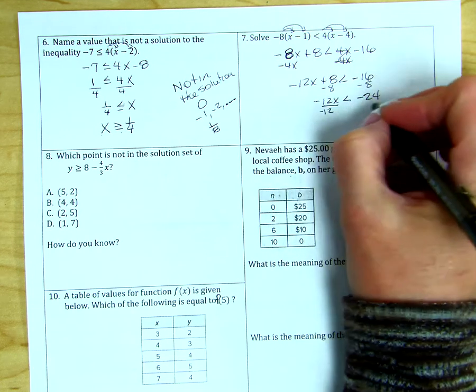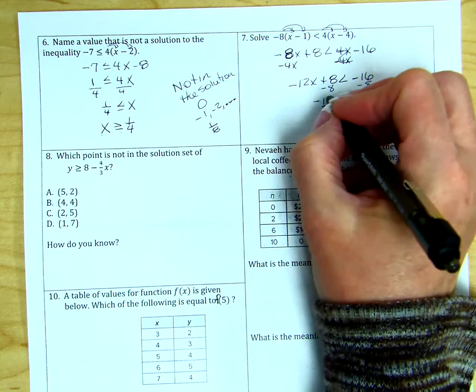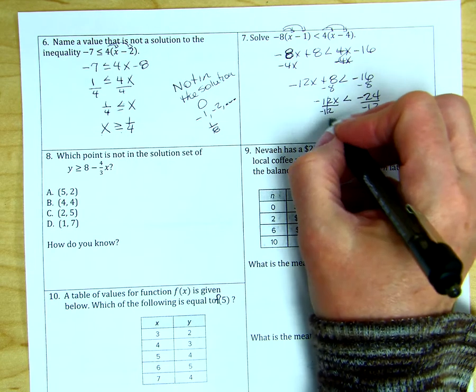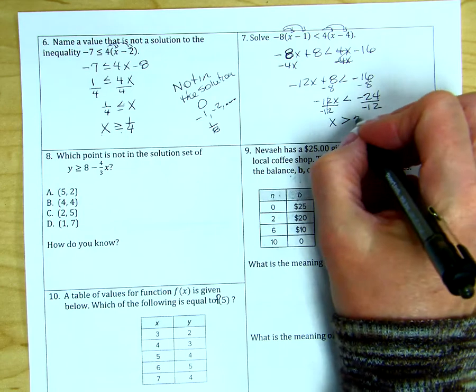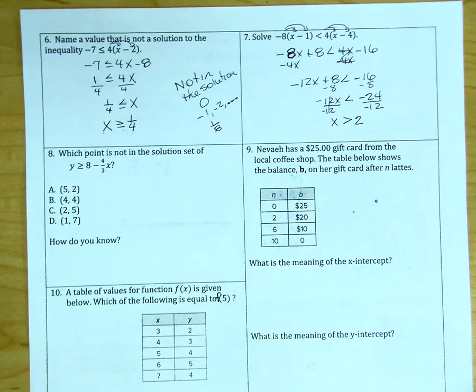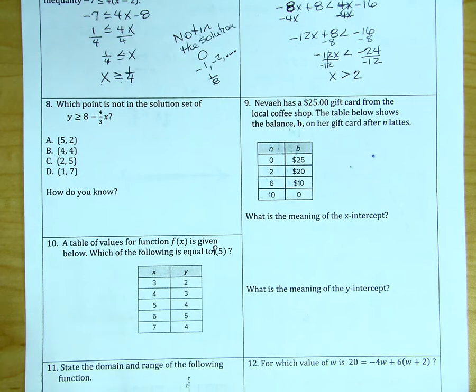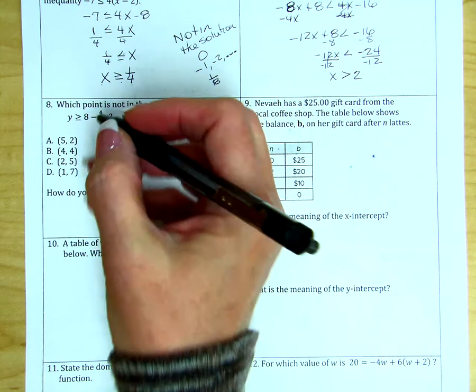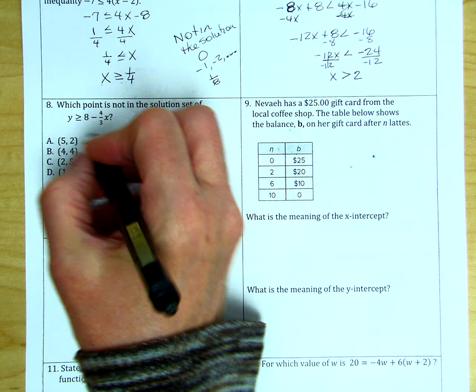Now we have a situation where we are dividing by a negative number. When that happens, the inequality symbol needs to be its opposite. So this solution for number 7 is x is greater than 2. For number 8, it wants to know which point is not in the solution set. This is a situation where we can go to the calculator or we can do substitution. I'm going to go ahead and work the long way and do substitution.